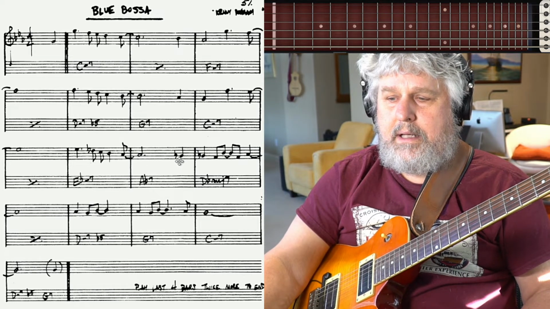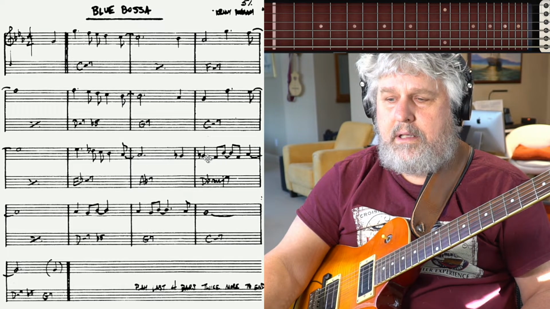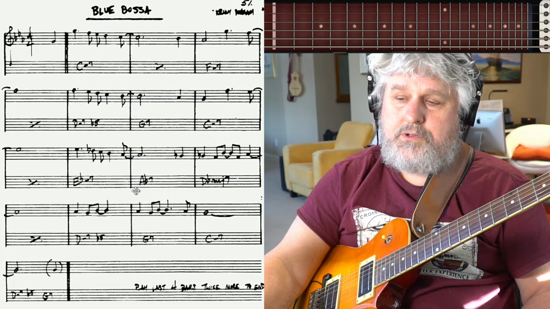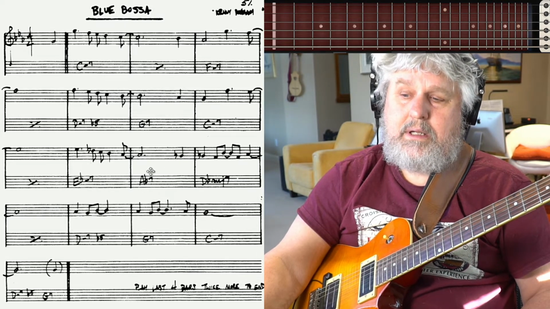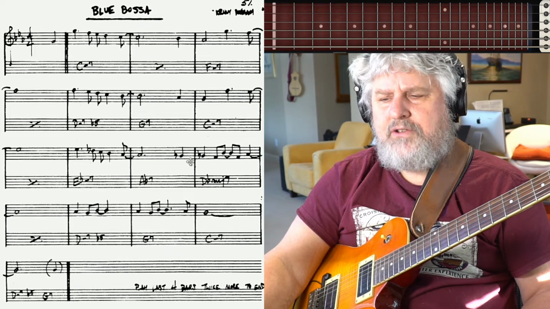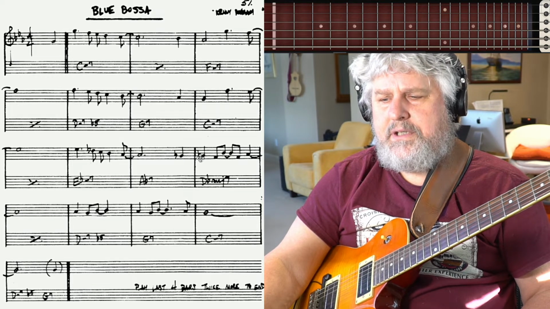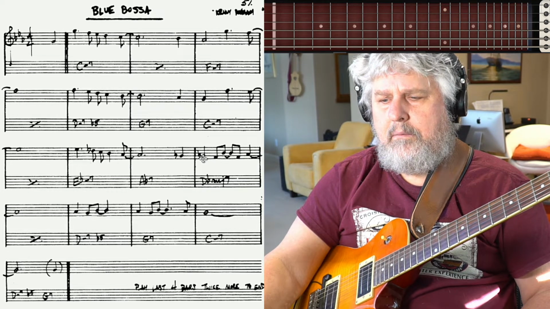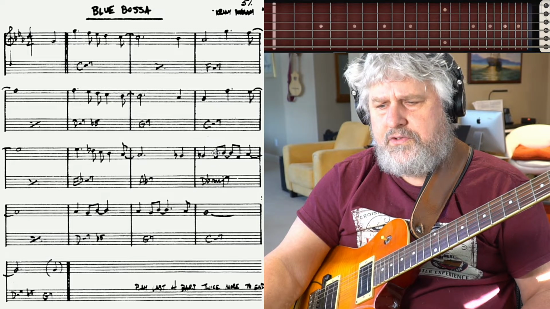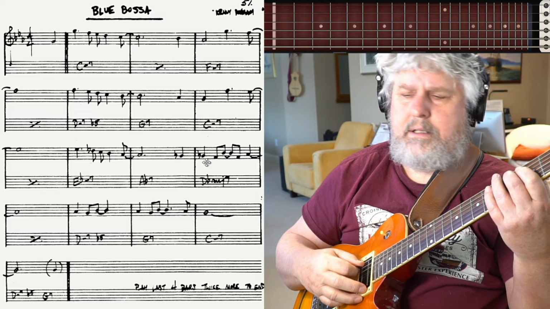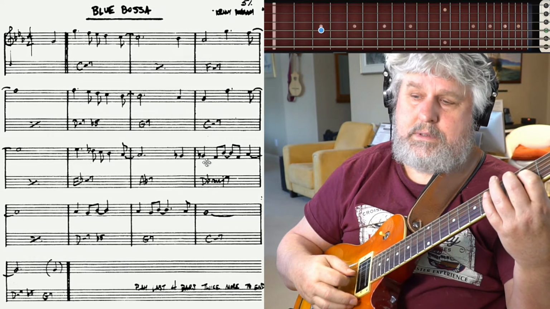And then we have the G flat, which would be the seventh of the A flat 7 chord, and then that G flat sort of hangs out and becomes then, it falls to an F which would be the third.